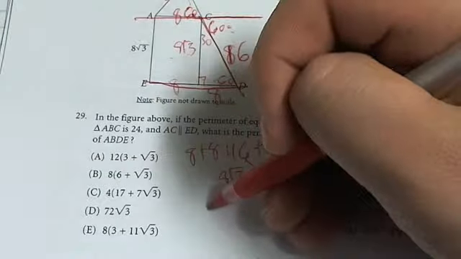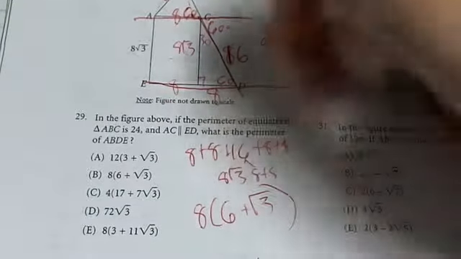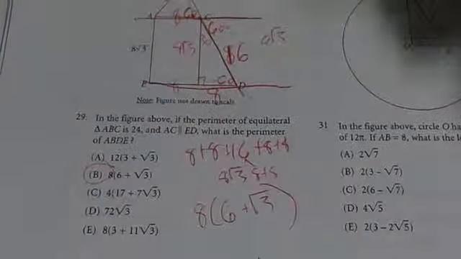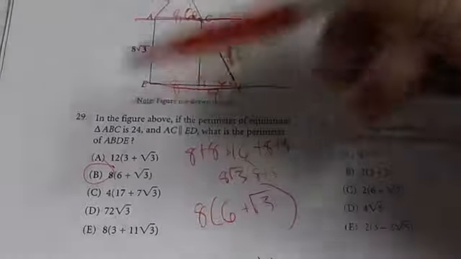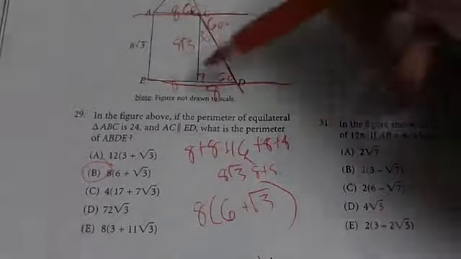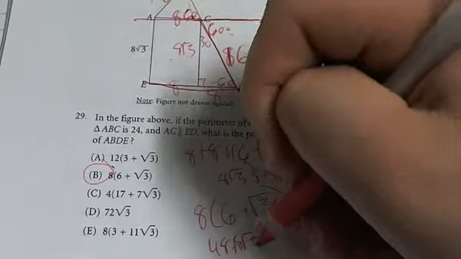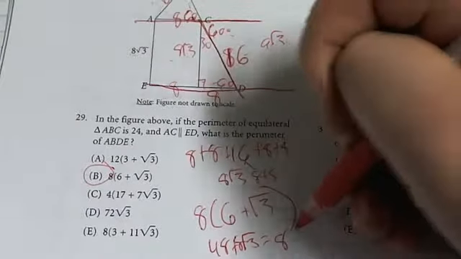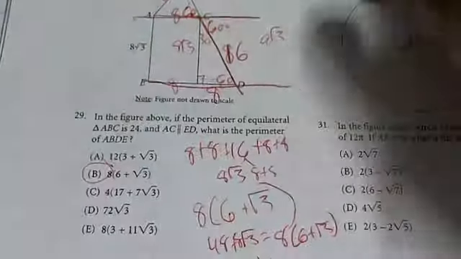You have 6 eights, and then the square root of 3. So the answer is B. So this is 8, this is 8, this is 16, 8, and 8. I mean, you can add everything up, you get 48. So 48 plus 8 square root of 3. You factor out an 8, it'll be left with 6 plus square root of 3. And that's our answer, B.